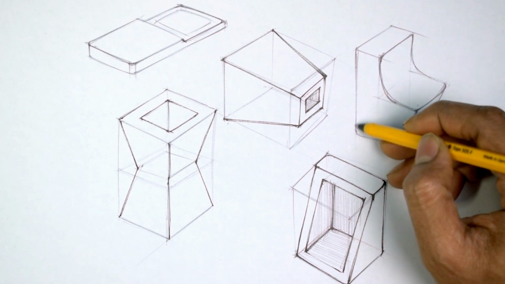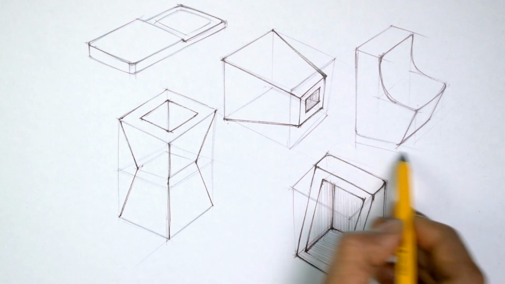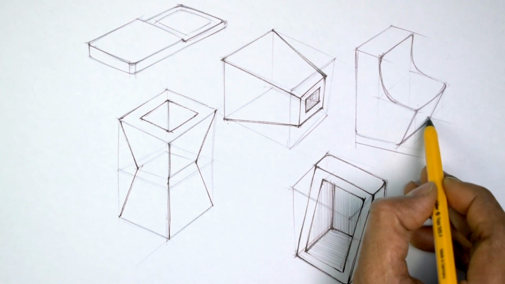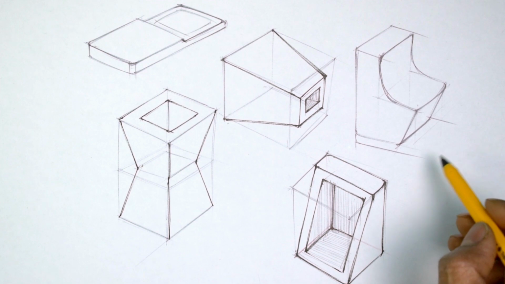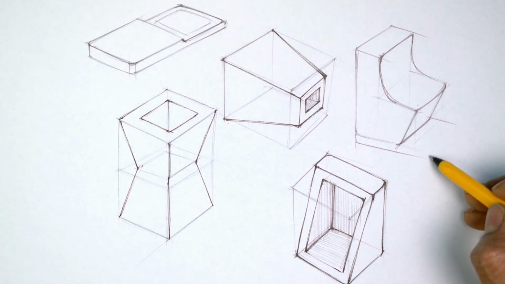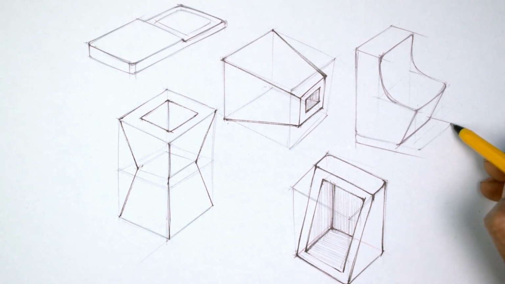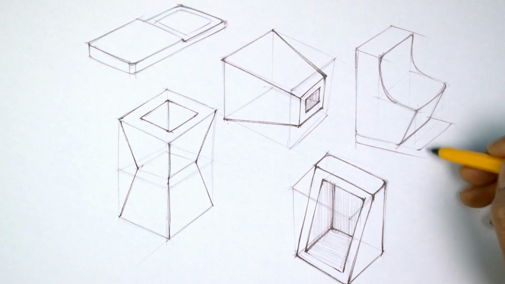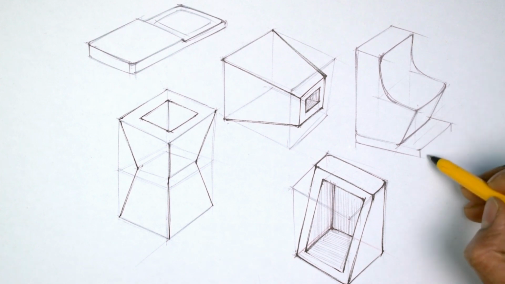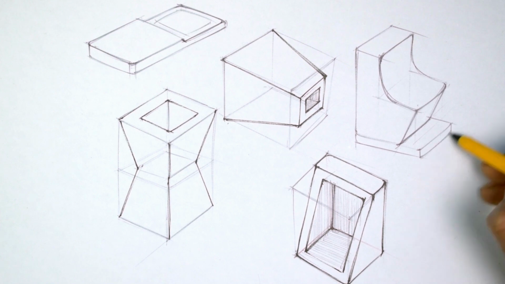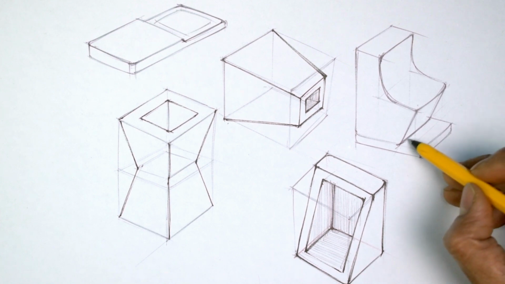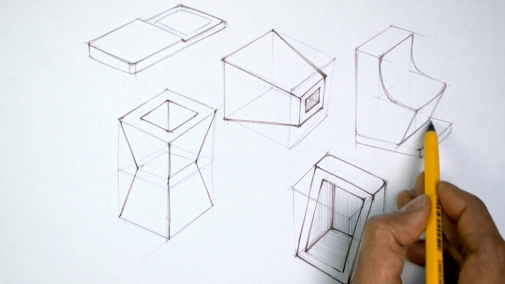And again, if you want to add some base or something, then add another cuboid on the bottom side. So this is how you can create so many interesting shapes, and try to explore more.